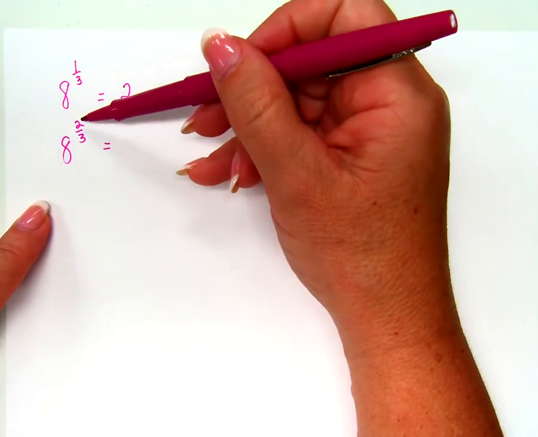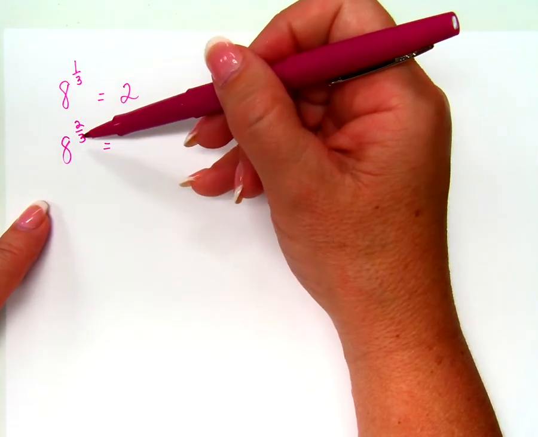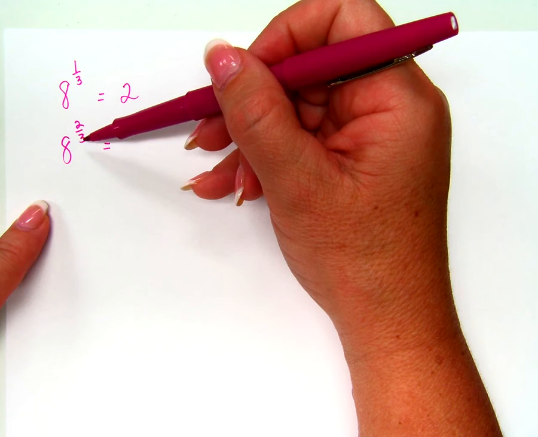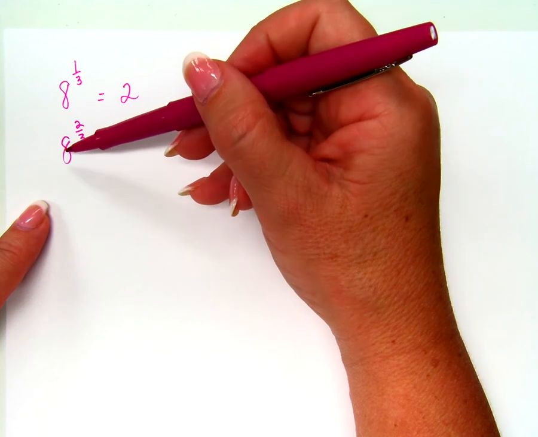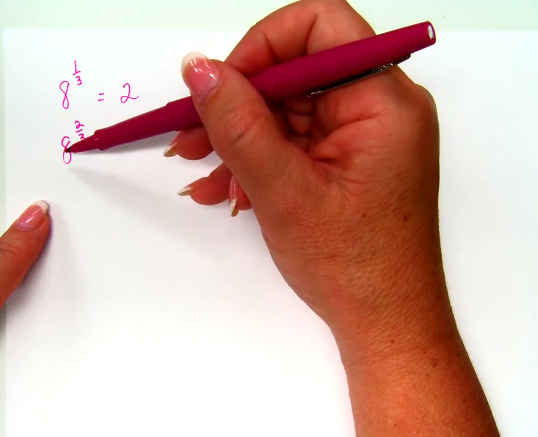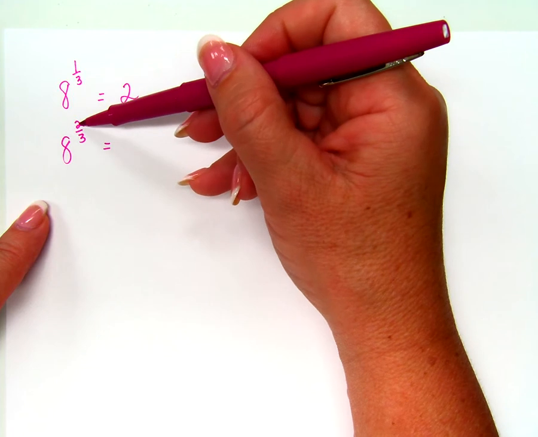So what if I said 8 to the 2/3 power? If the numerator is the power and the denominator is the root, what is the cube root of 8? 2. And then what's 2 squared? 4.